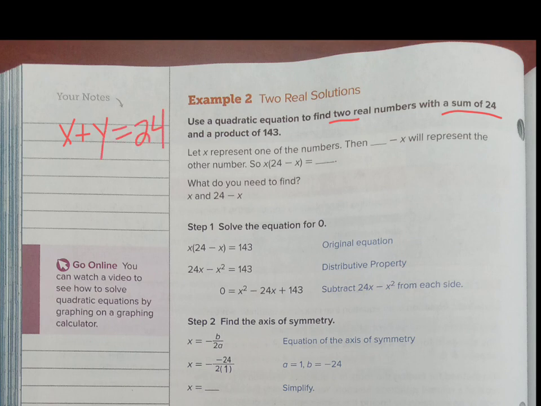Then they say they have a product of 143. What's product mean? Multiply. So x plus y equals 24, and x times y would be 143.